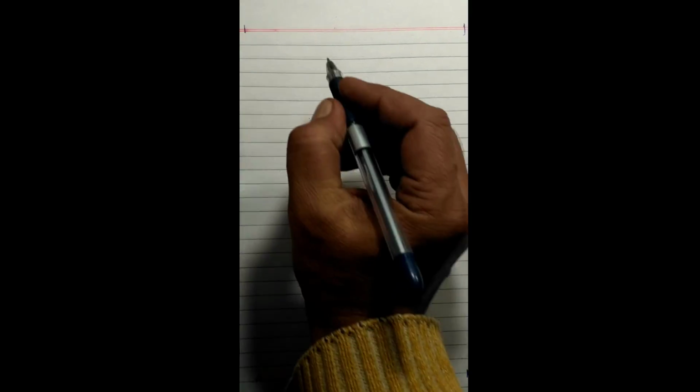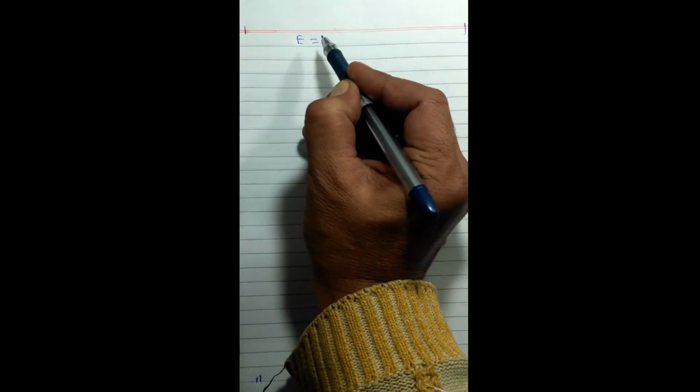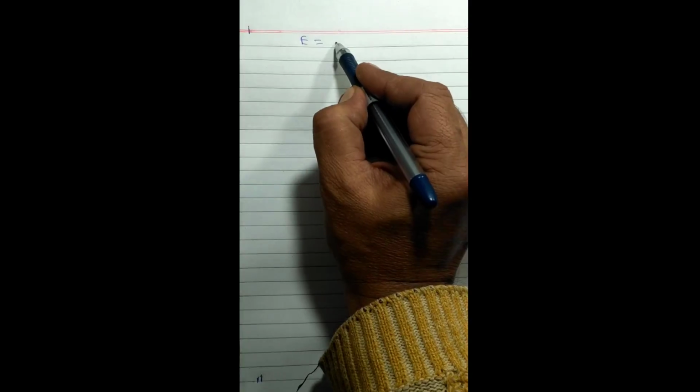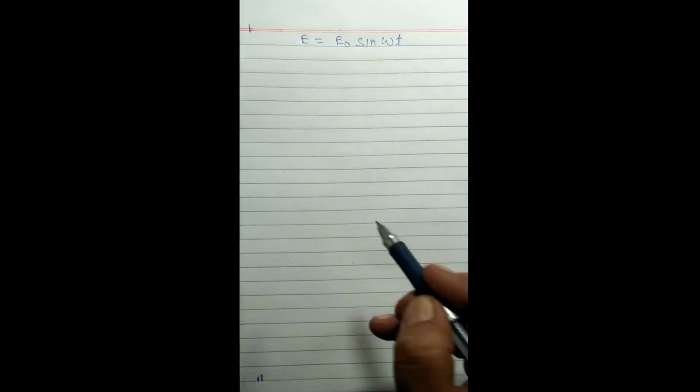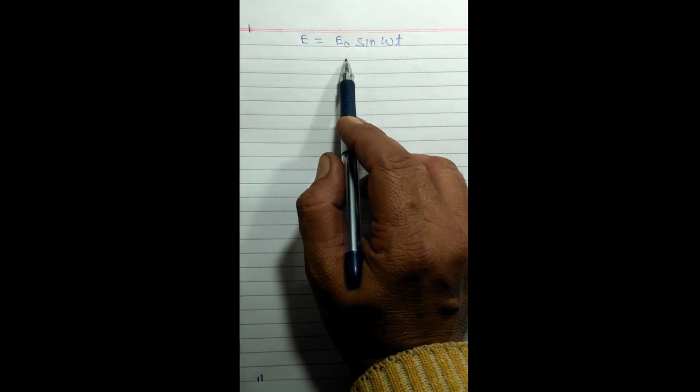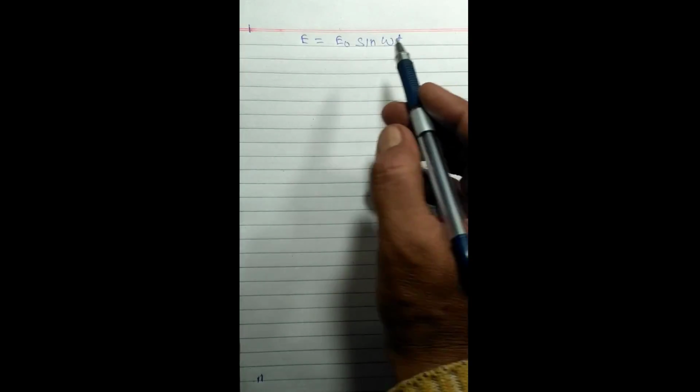Now, students, today's topic is how to calculate the average power in an AC circuit. As you know, for AC, the equations of the potential and the current are given as follows. For potential, we have E equals E naught sine omega t, where E naught is the peak value, omega is the frequency, and t is a time instant.